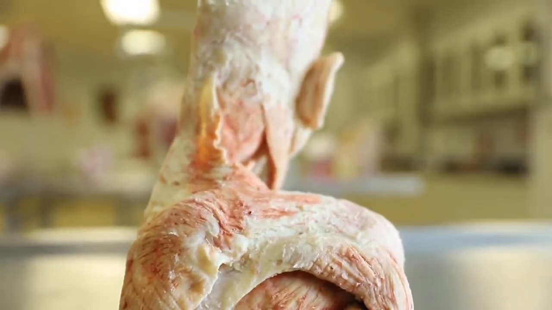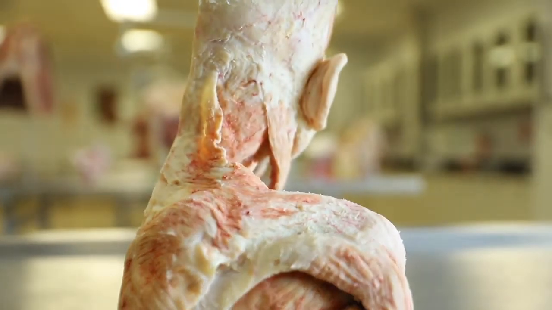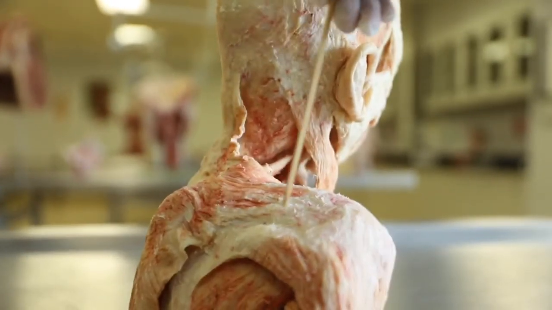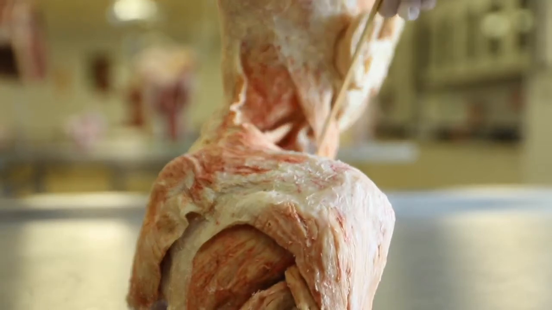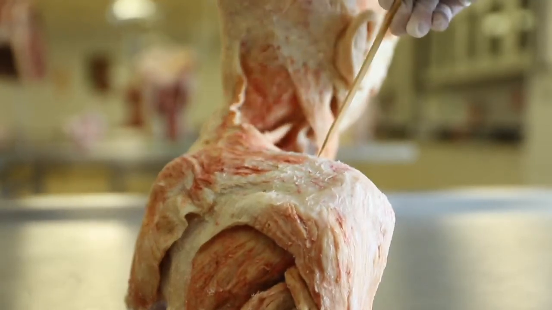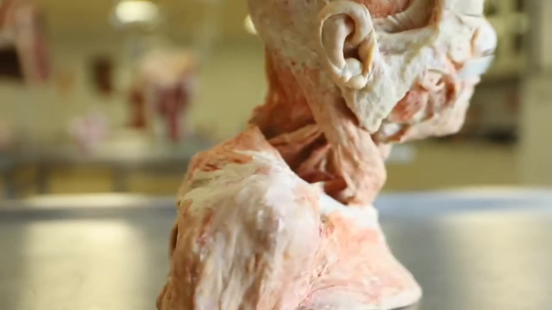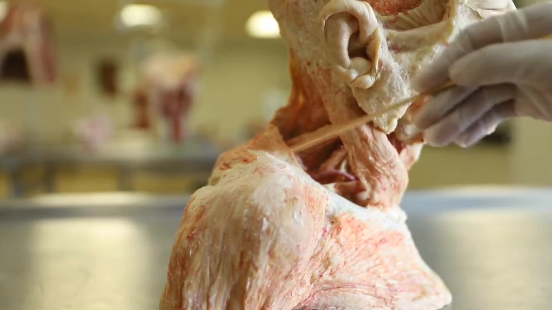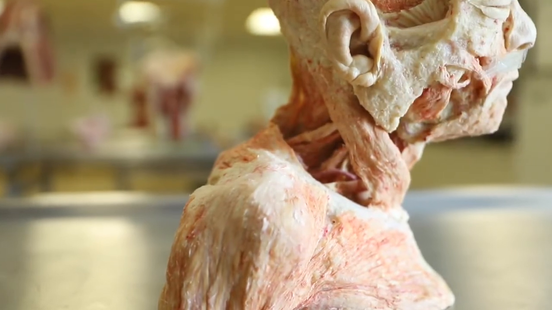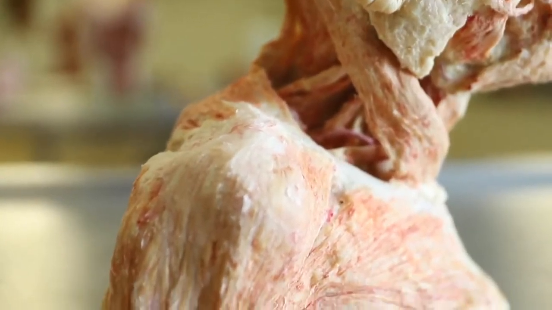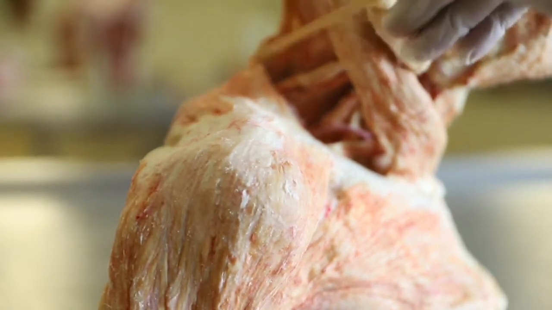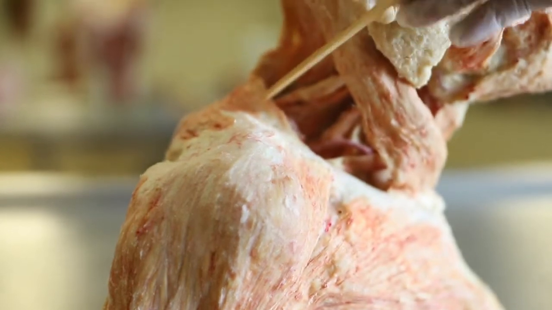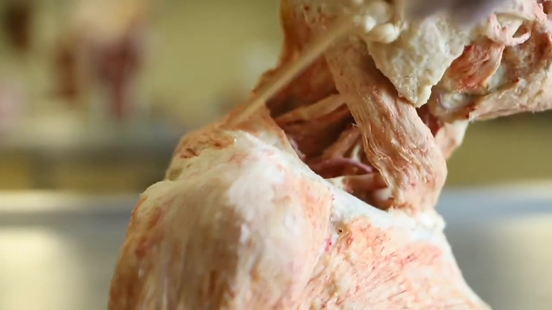All fibers are inserted to the spine of the scapula, to the acromion process of the scapula, and to the distal or lateral third of the clavicle. Actually, the insertion of the trapezius is opposite to the origin of the deltoid muscle.